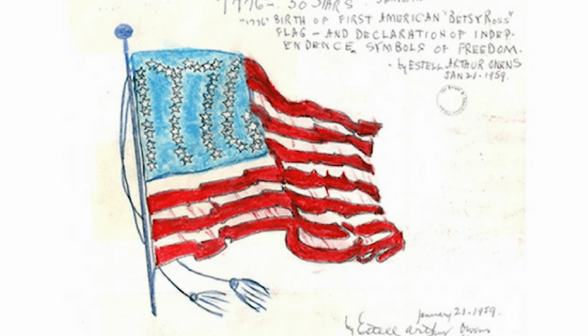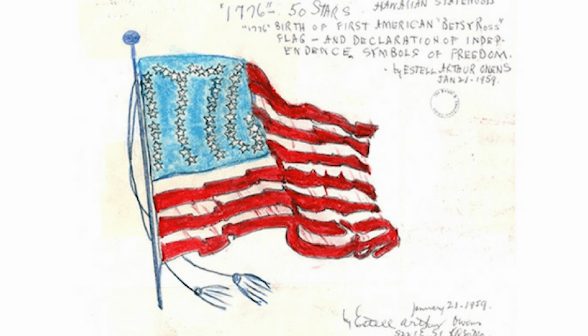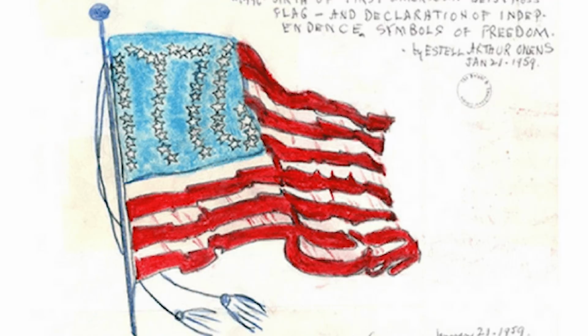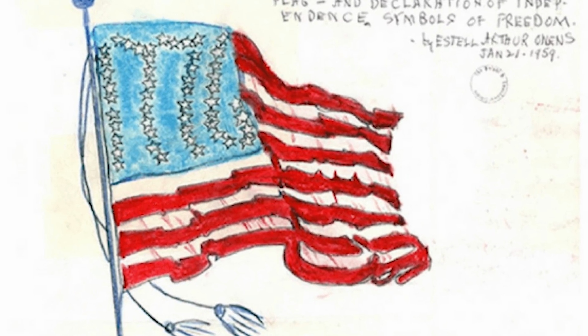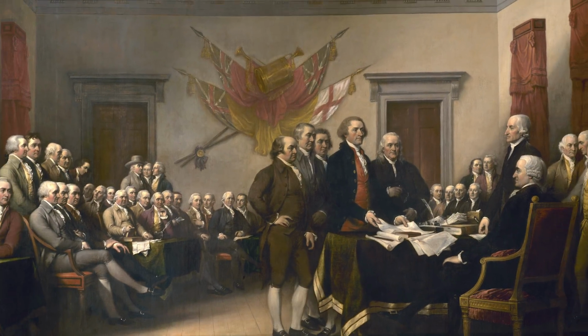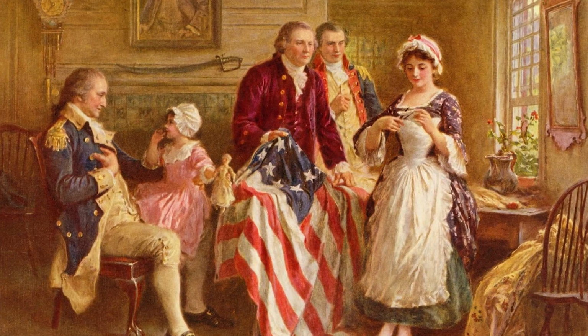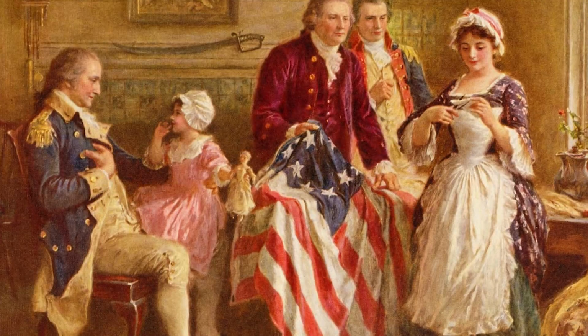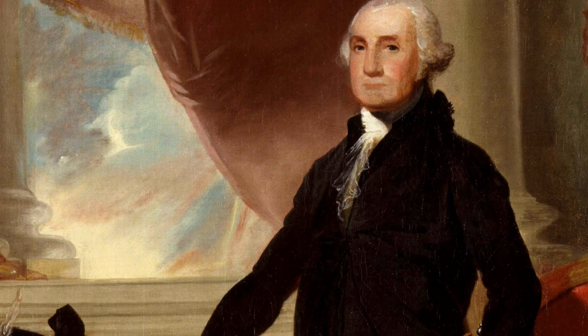And number 7, we have minor improvements. A woman by the name of Estelle Arthur Owens submitted a design proposal for the flag that makes some minor adjustments to the existing one. Using the same elements of the American flag, Owens instead rearranged the stars to form the number 1776, the year when the Declaration of Independence was signed, as well as the same year Betsy Ross supposedly sewed Old Glory at the request of George Washington, who was a Continental Army general back then.